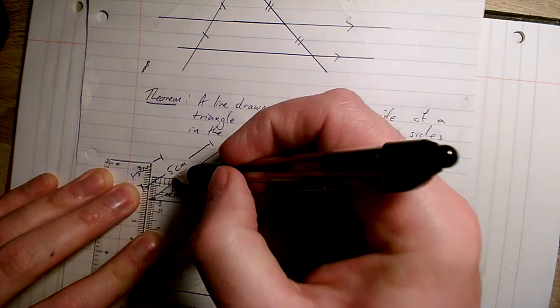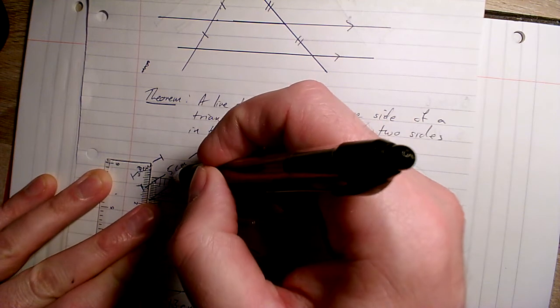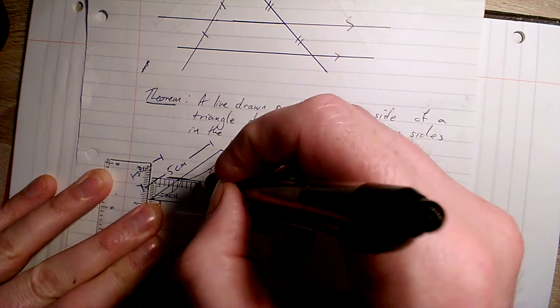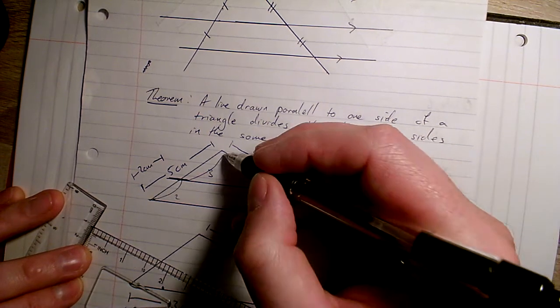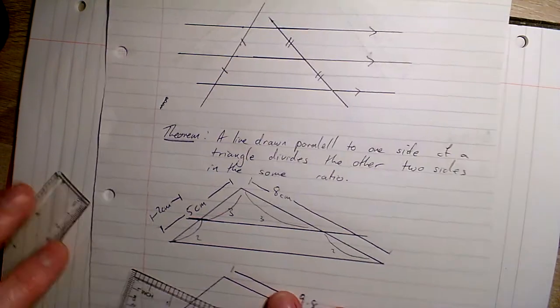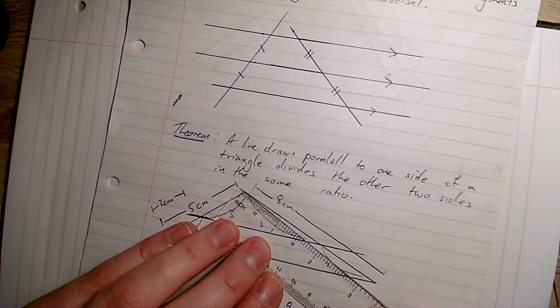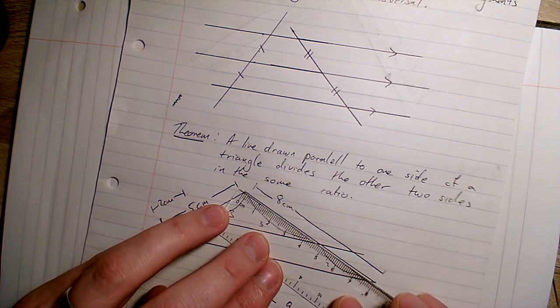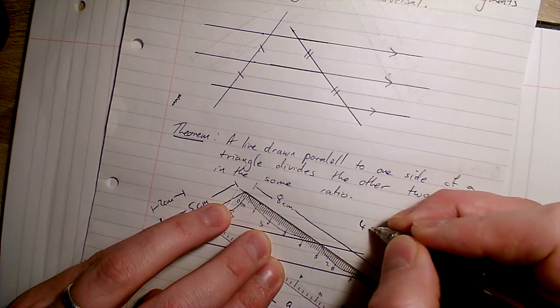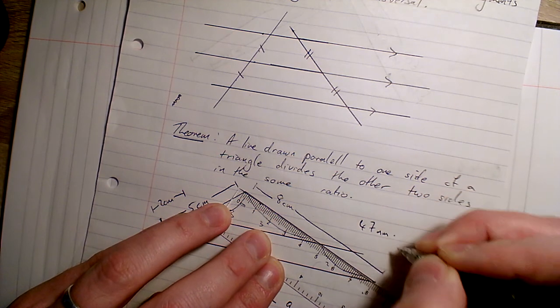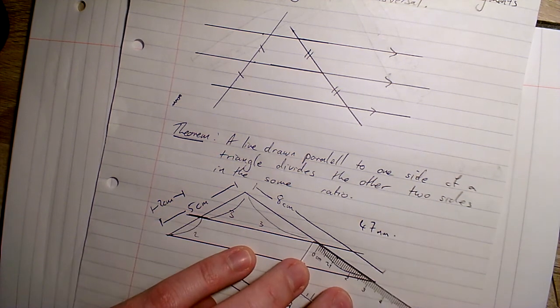Now, this line here is parallel, so if I put a parallel line through this side, such that the left hand side is in a 2:3 ratio, my theorem says this will be a 2:3 ratio as well. Let's just measure that, see what we get. That's going to be 47. I hope this might come out a little bit shy, just because of the measurement. 47 and 33.